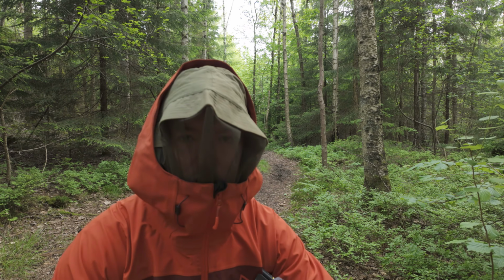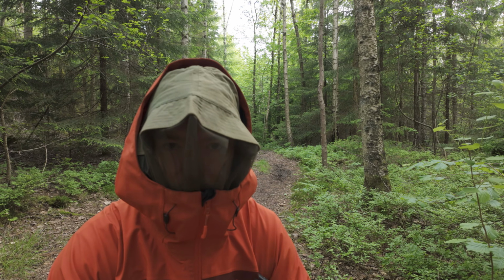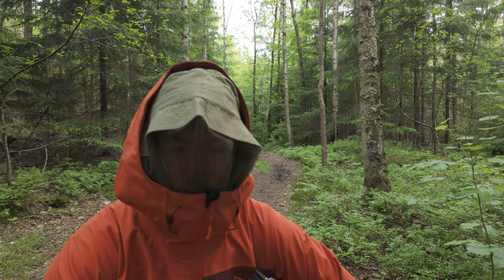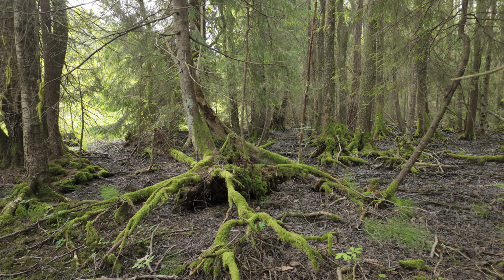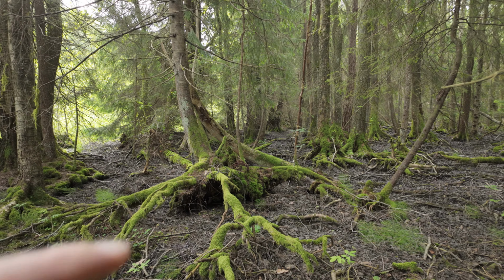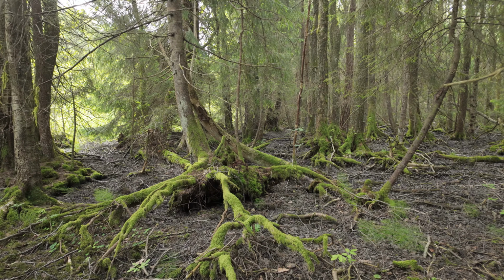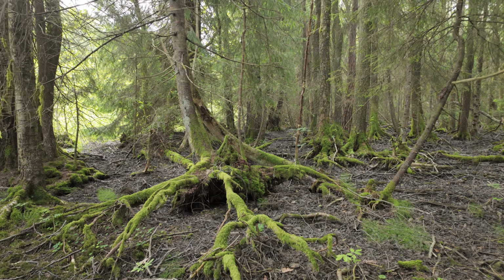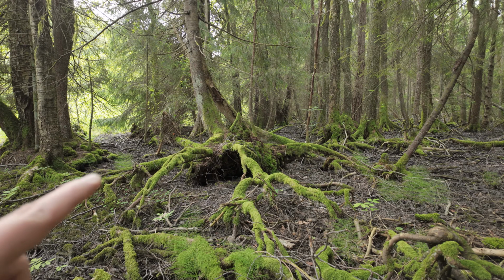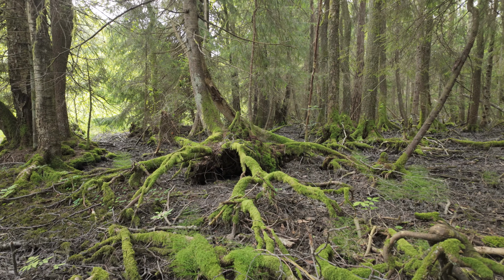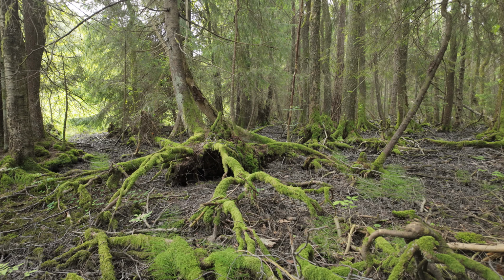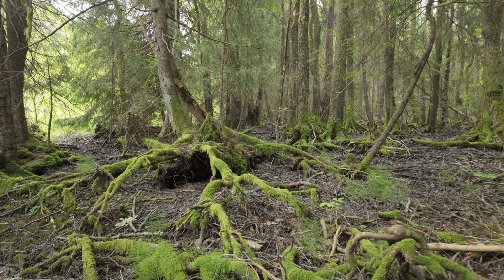So yeah, now we are just a couple of meters away from that special bog that I found a couple days ago. I knew from earlier scouting that this is my main star. This tree with these special roots here. So I will try to work on these roots here. Try to have them as my leading line or as a foreground element.